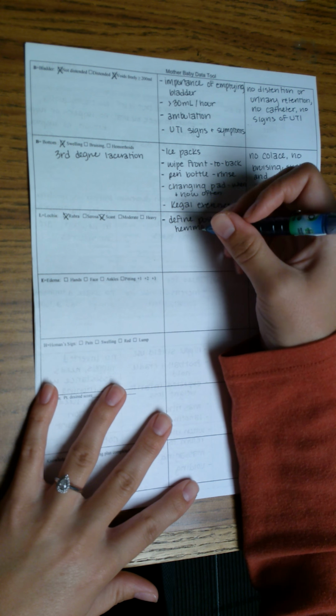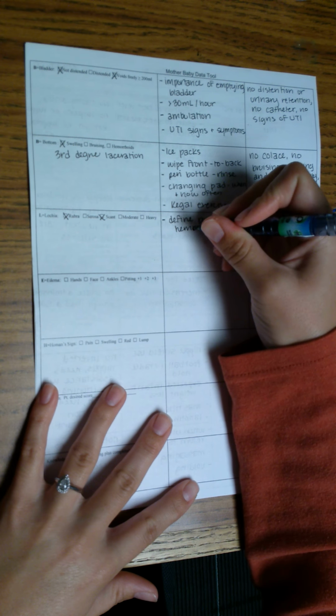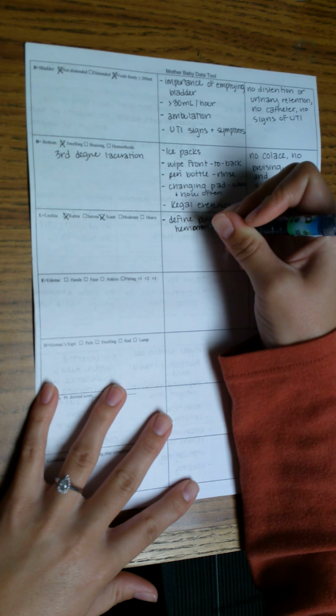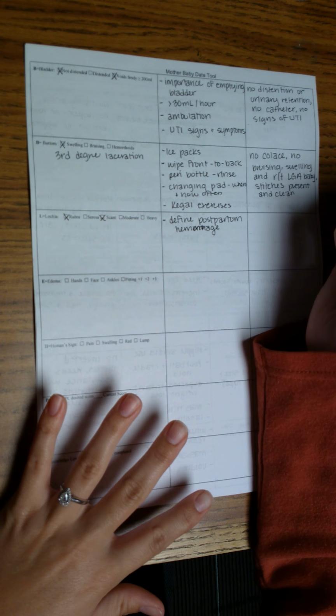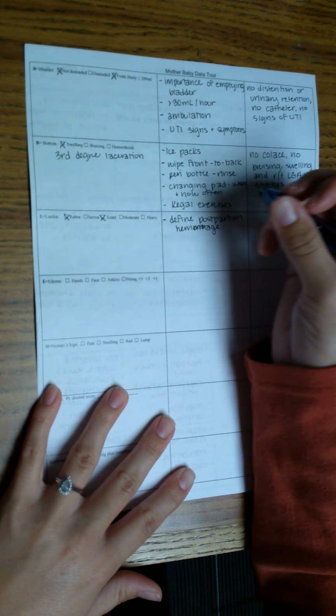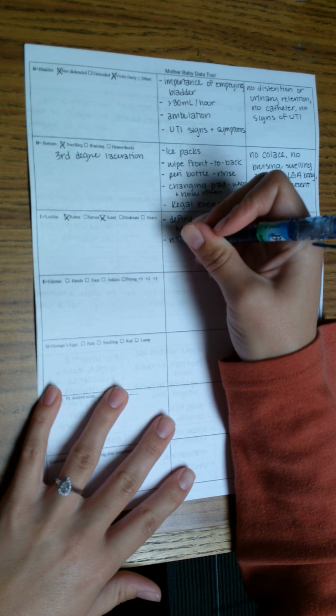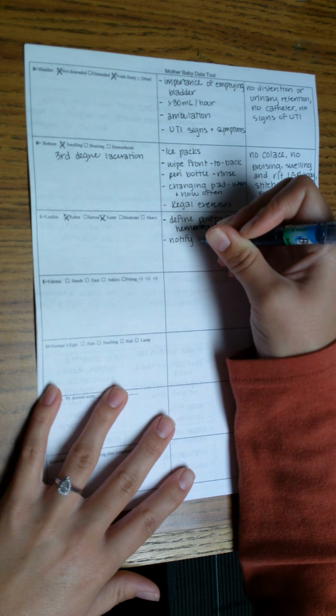You also want to ask the mom questions. Ask what she's seen. Ask what she's been like the day before or the day of before you got there. You want to ask the mom what she's seeing down there, and if she has any questions, you always want to ask the mom. OB is a lot of education to the patients.